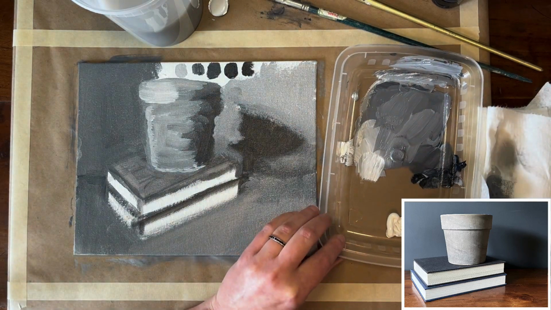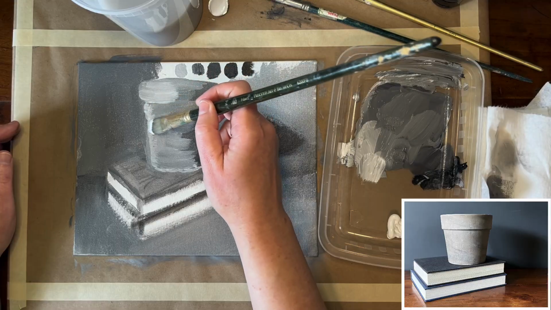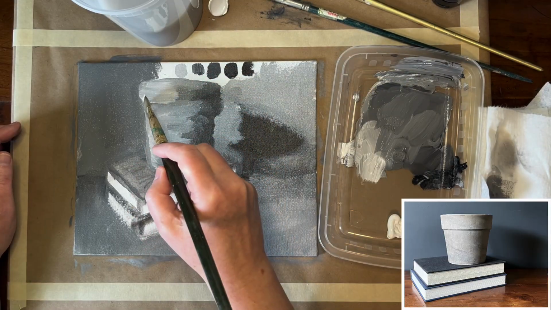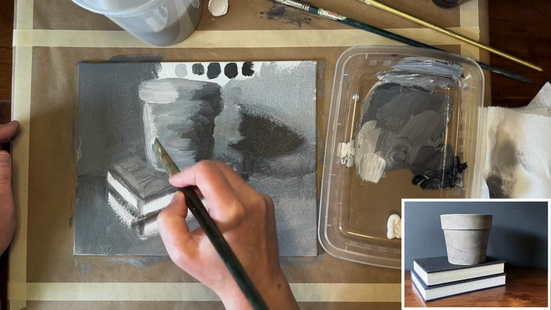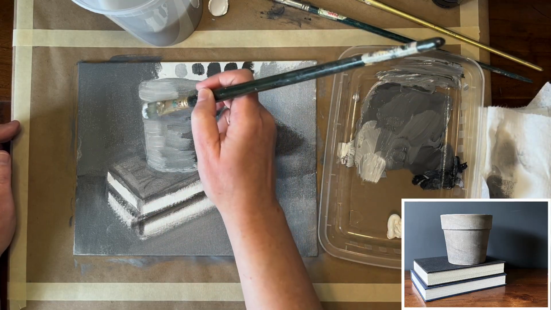So I'm gonna grab some more white paint and I'm refining this edge, thinking about where this edge is in my painting and lightening up the value here.